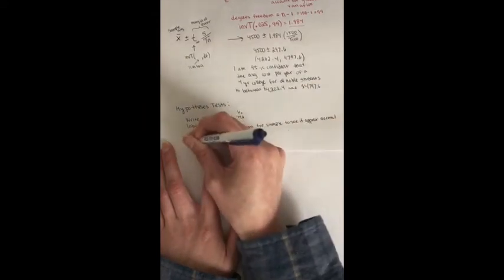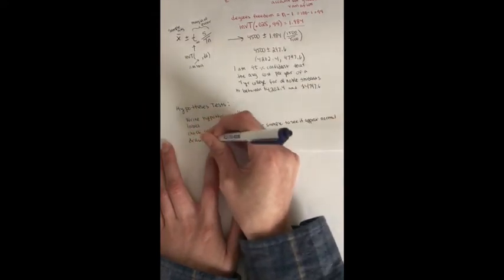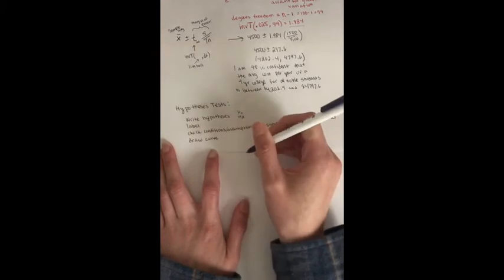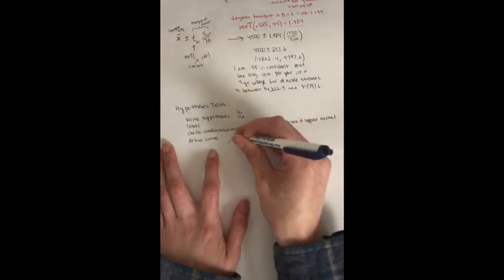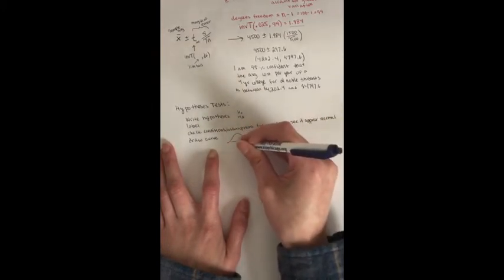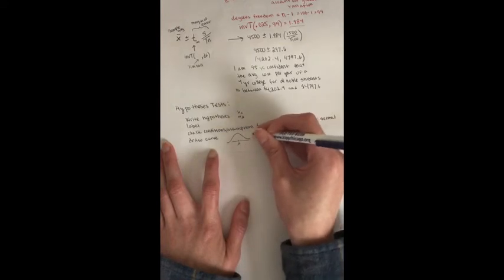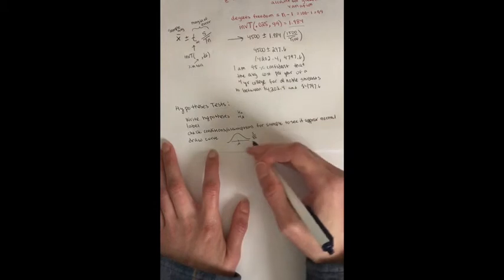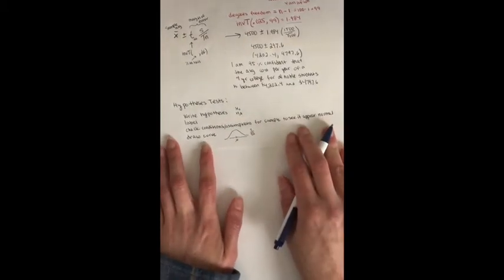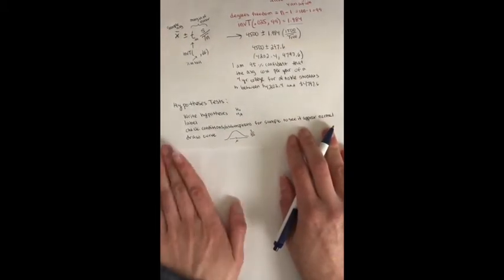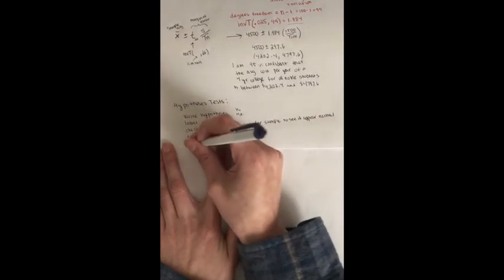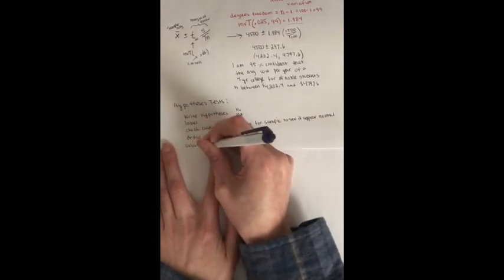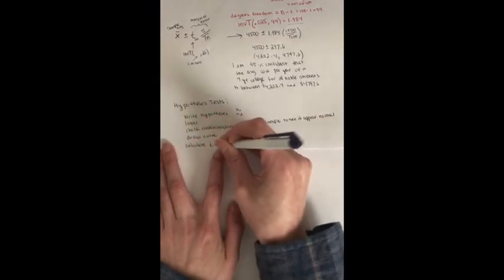Then we want to draw our curve. And we put the average in the middle. And we go up and down by, in this case, it's always going to be s over the square root of n because we don't have our population standard deviation. Then we are going to calculate the z-score, only now it's going to be a t-value.